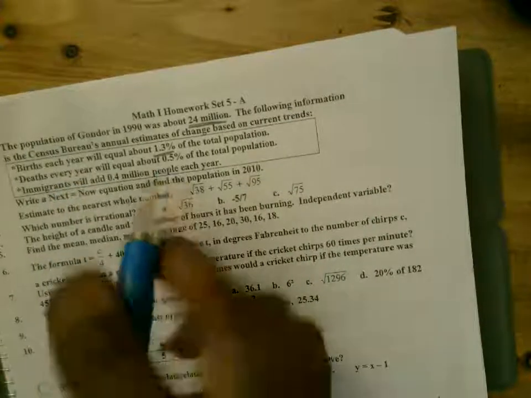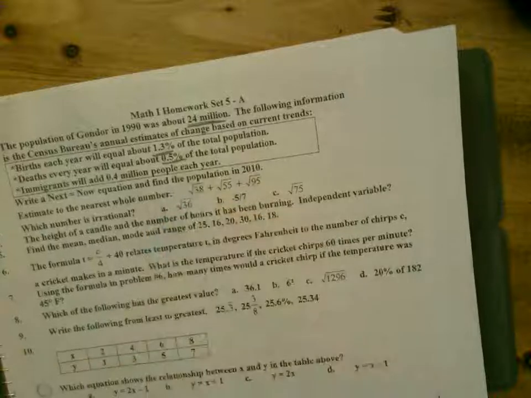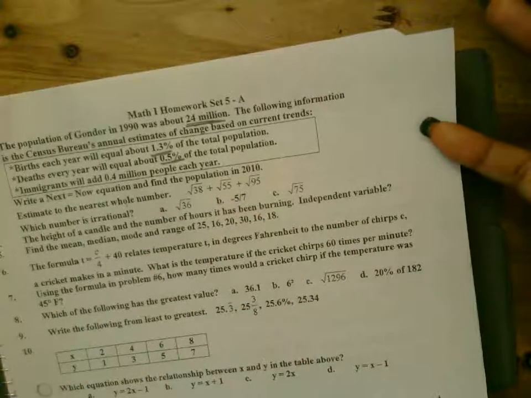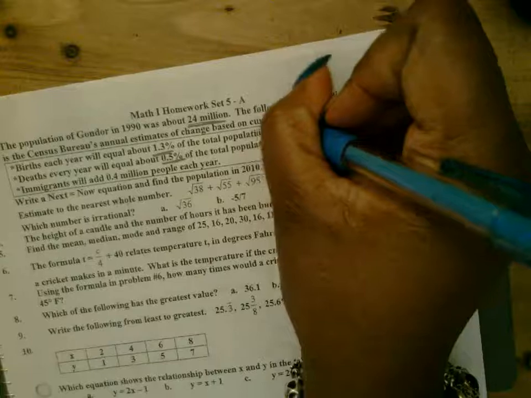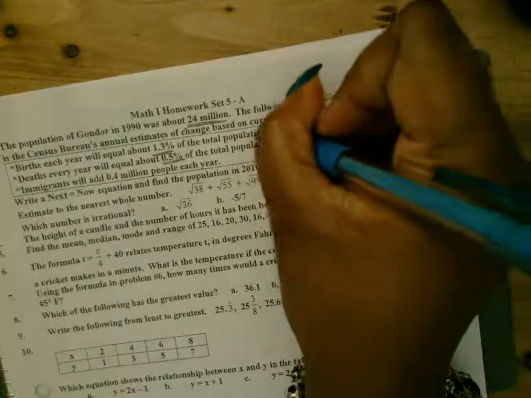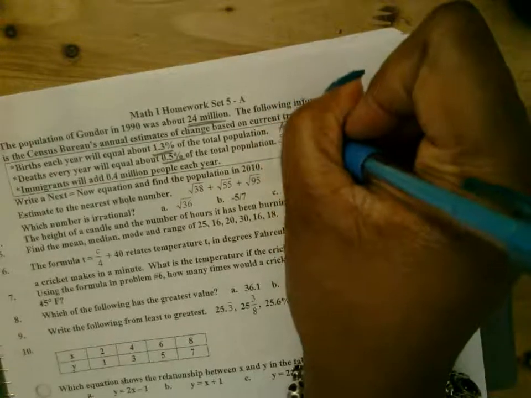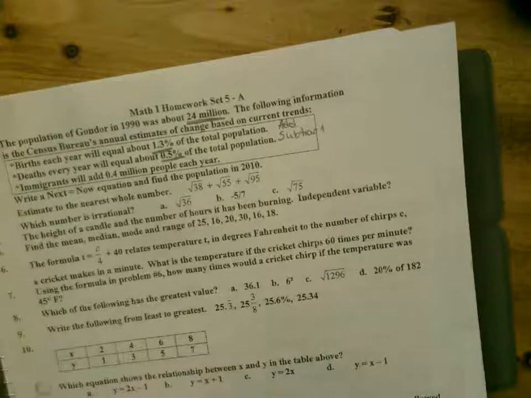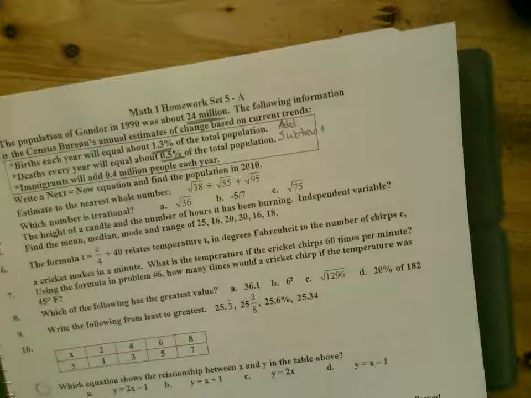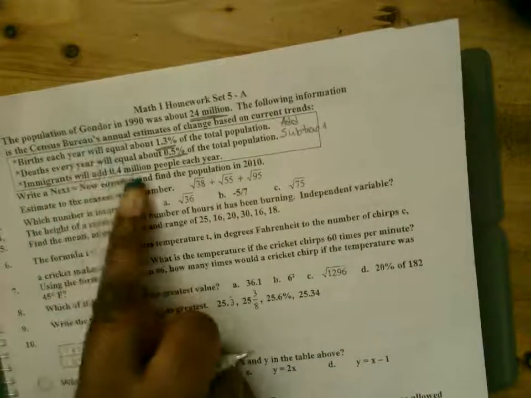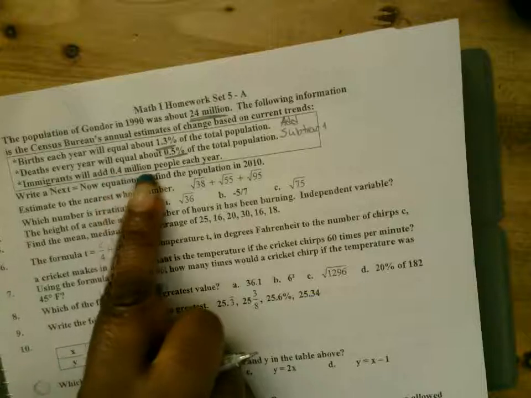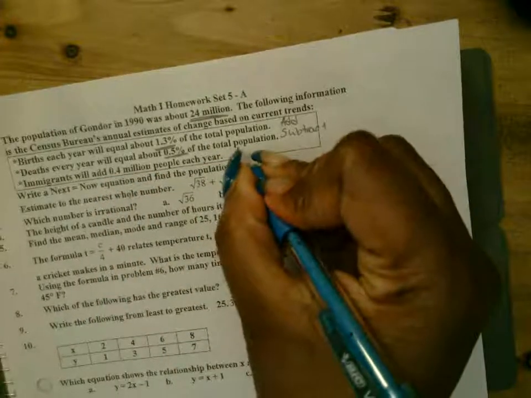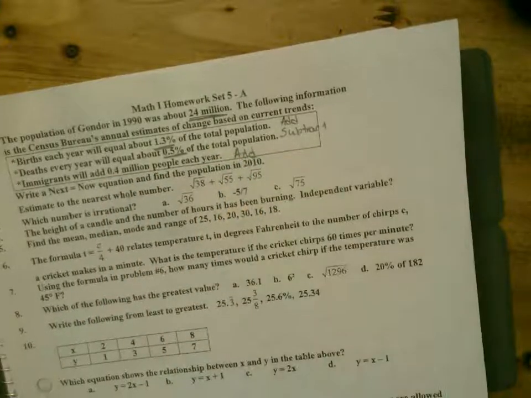Deaths every year will equal about 0.5. So births add to the population, where deaths take away from the population, because as people die, you subtract them from the population. Immigration, people that are migrating into that area, is about 0.4 million people. So that adds to the population as well.